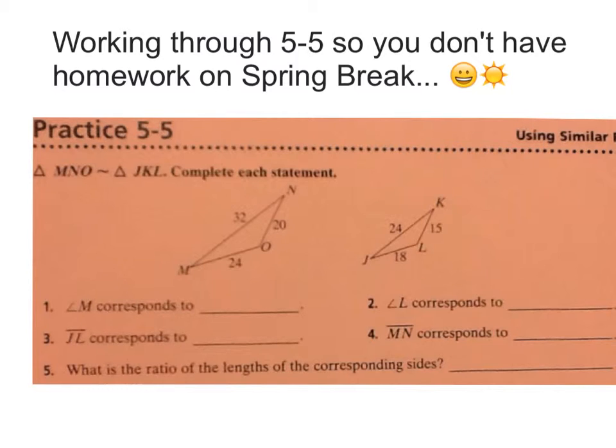All right, so at the top, 1 through 5, similar figures have congruent angles. So corresponding angles, the angles that match up, are the same, and the sides are in proportion. So if I look at angle M right here, I look for the angle that matches that or lines up with it on the other figure, which is right here. So I would say that angle M corresponds to angle J.